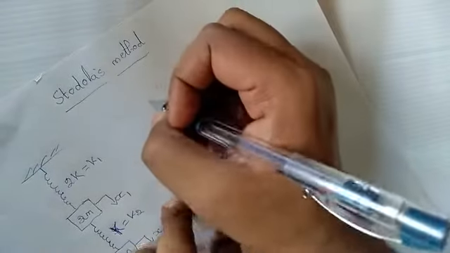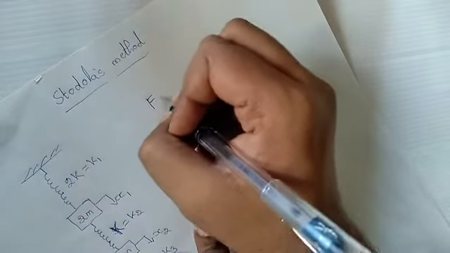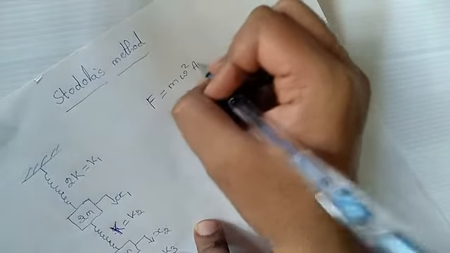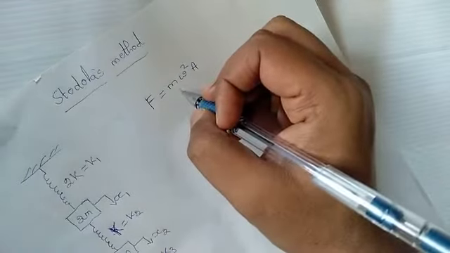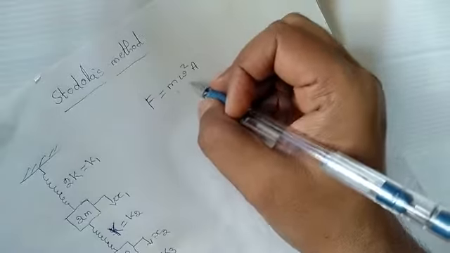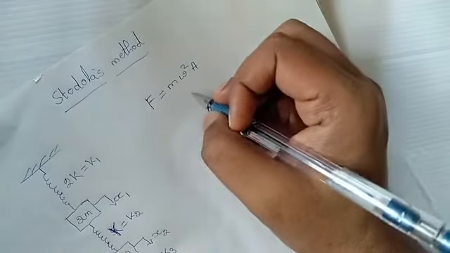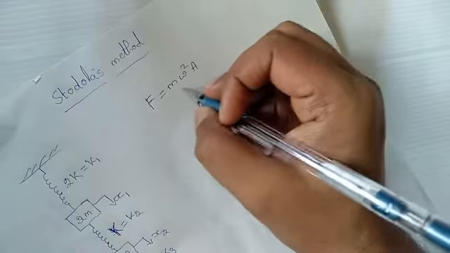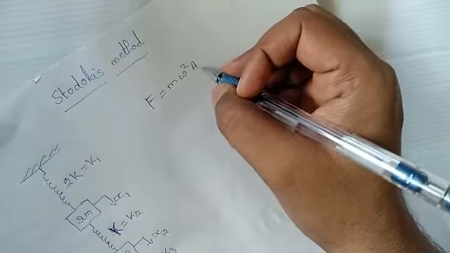So we know that F, the inertia force, is equal to m omega square a. This is from, if you assume x is equal to a sin omega t, and x dot is equal to omega a cos omega t, x double dot would be equal to minus omega square a sin omega t. So that omega square a is coming from here. So m x double dot would be m omega square a, which is nothing but the inertia force.